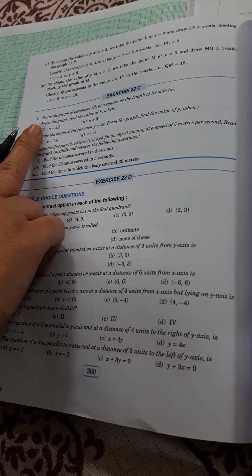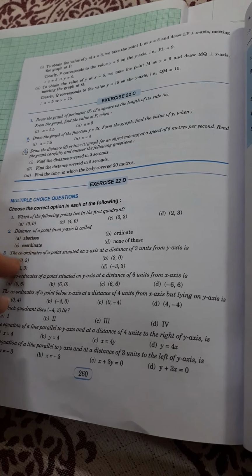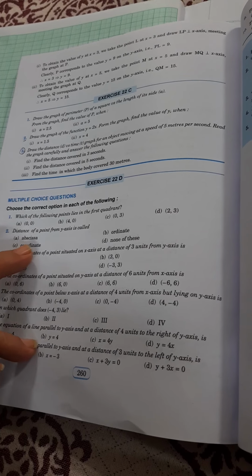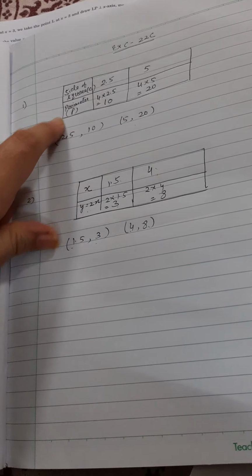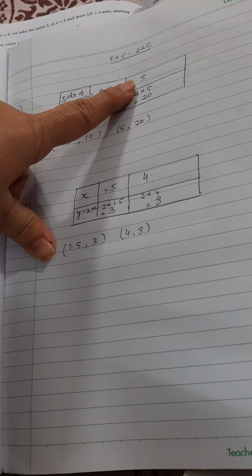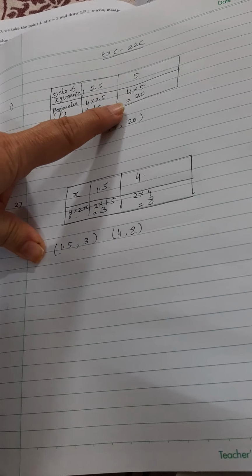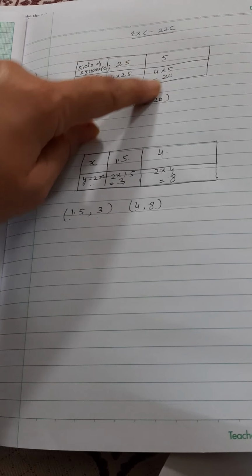Coming to the next exercise 22C, here also they have given you the sides of the square and you have to find out the perimeter and then plot the graph. Side of the square, first is 2.5, perimeter of the square is 4 into side, 10. Side of the square is 5, perimeter of the square is 4 into 5, 20. It means the points that you need to plot here are (2.5, 10) and (5, 20).